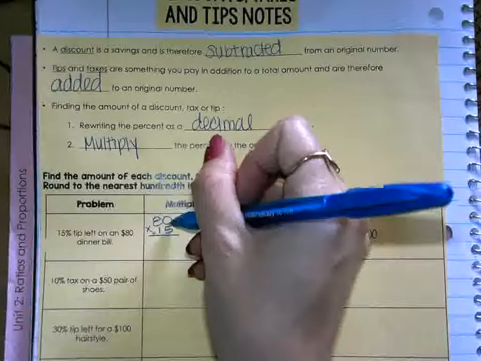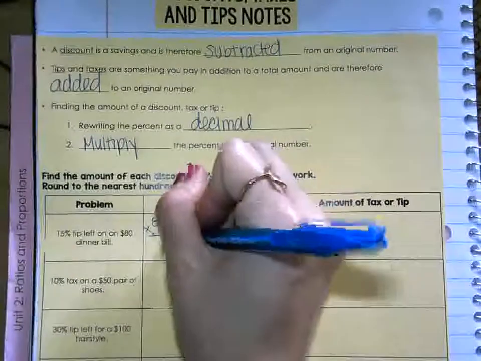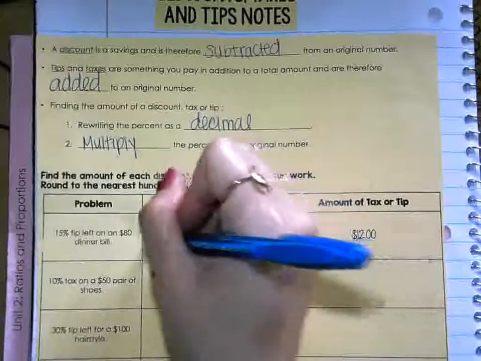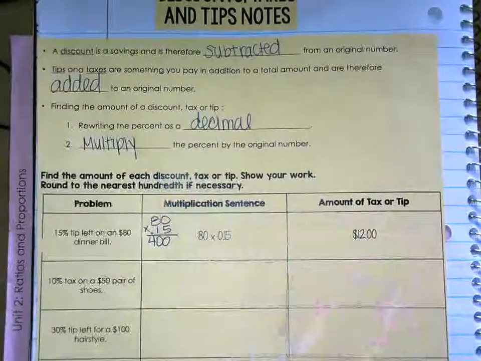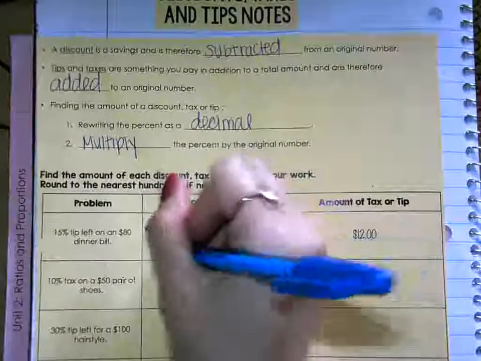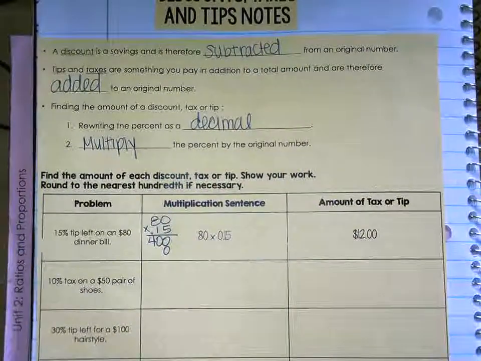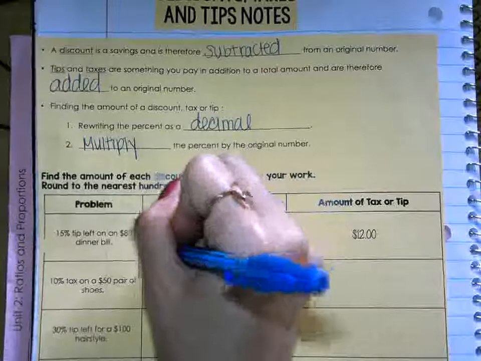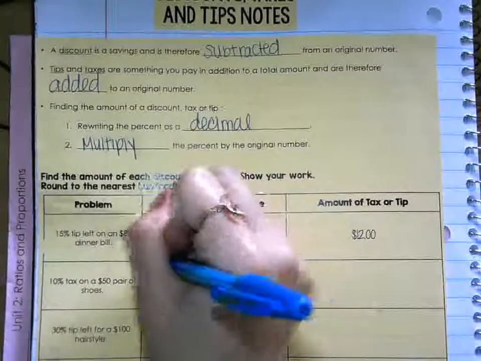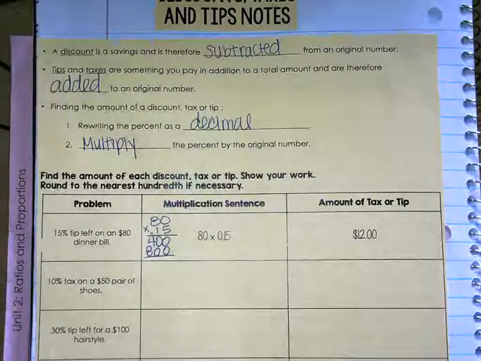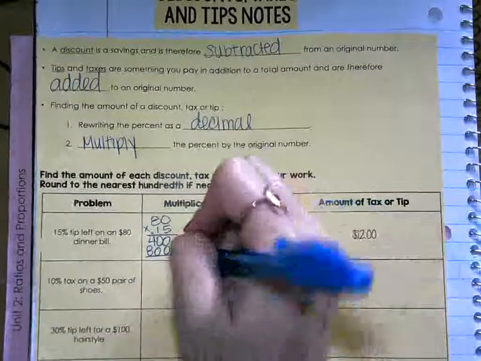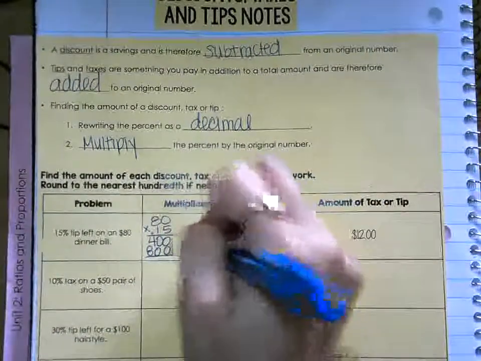So 5 times 0 is what, everyone? 0. 5 times 8 is? I'm done with the 5, so what do I need to add? A 0. 1 times 0 is? 0. 1 times 8 is? 8. What do I do with those numbers? So 400 plus 800 is? 1,200.